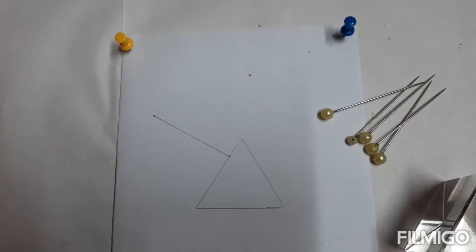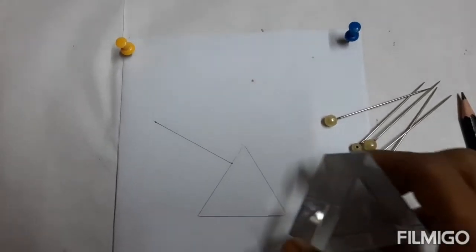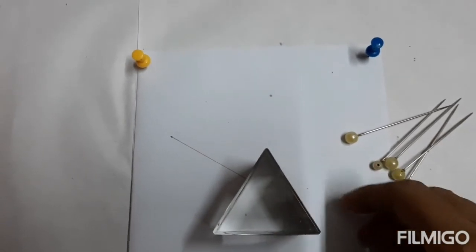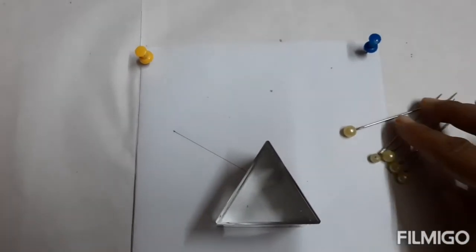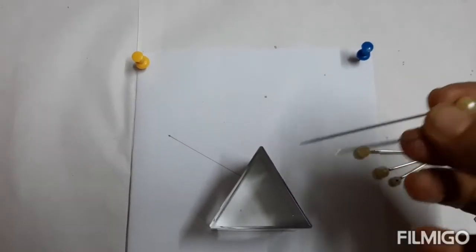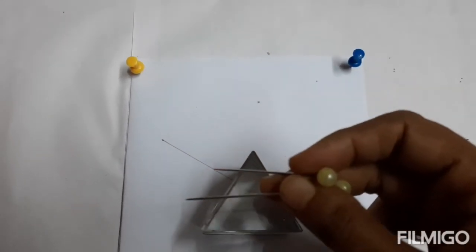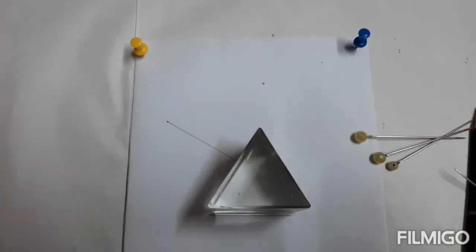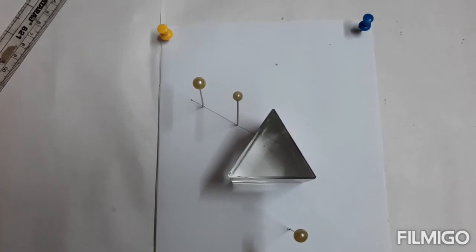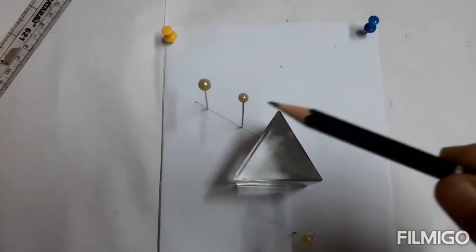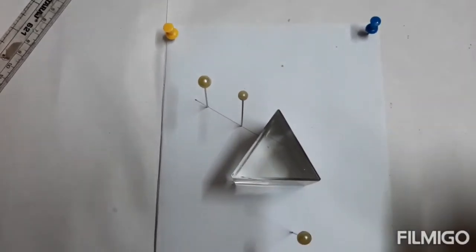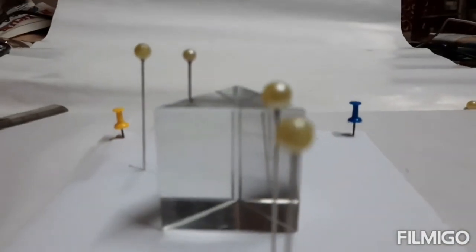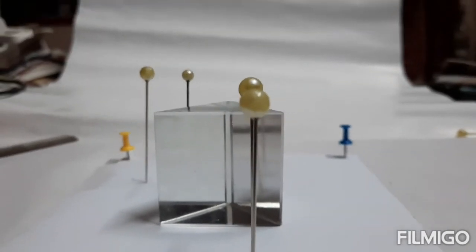The incident ray is drawn, and now we are going to place the equilateral prism in the same position. 2 pins will be used to mark the incident ray, and then we will find the deviated emergent ray. The incident ray is traced by 2 pins, and then 2 pins are used to find the deviated ray.